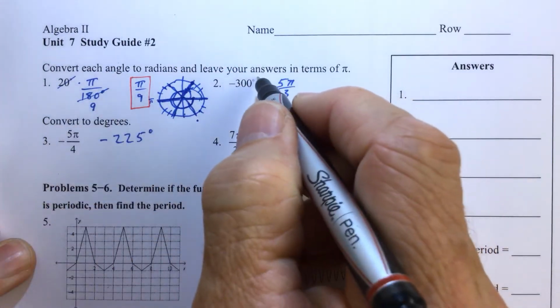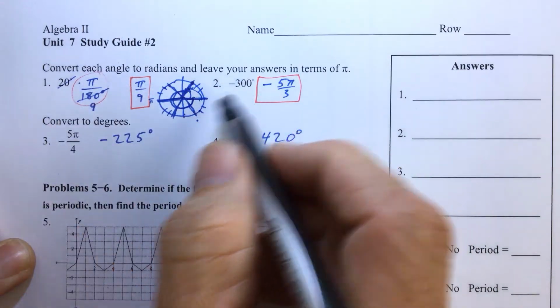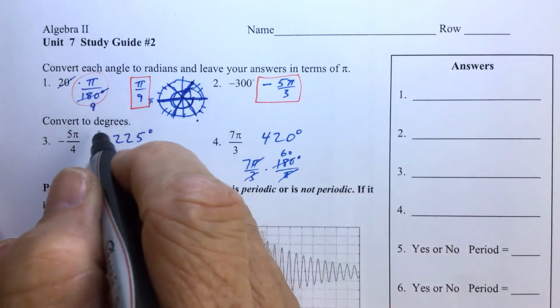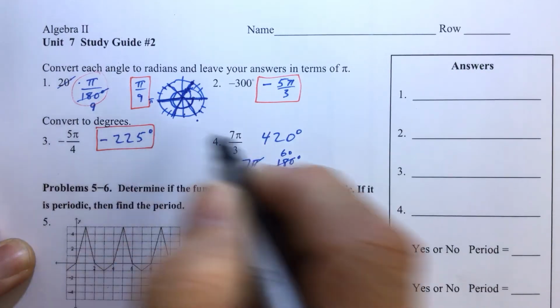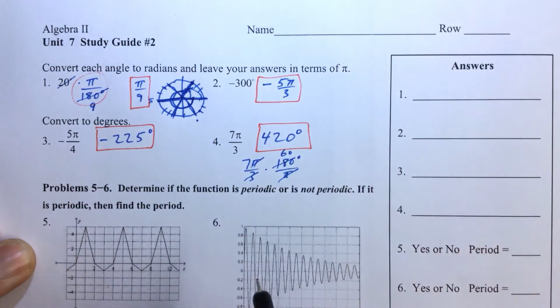Number 1 is the only one where you actually have to multiply. The other ones, numbers 2, 3, and 4, you can go ahead and just look on your unit circle and make the conversion that way using the well-known angles.